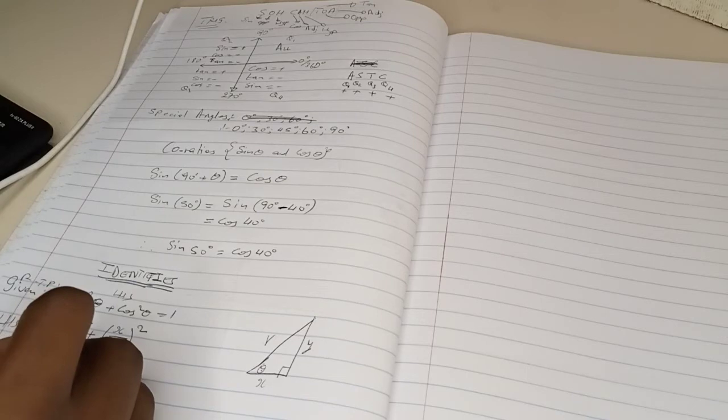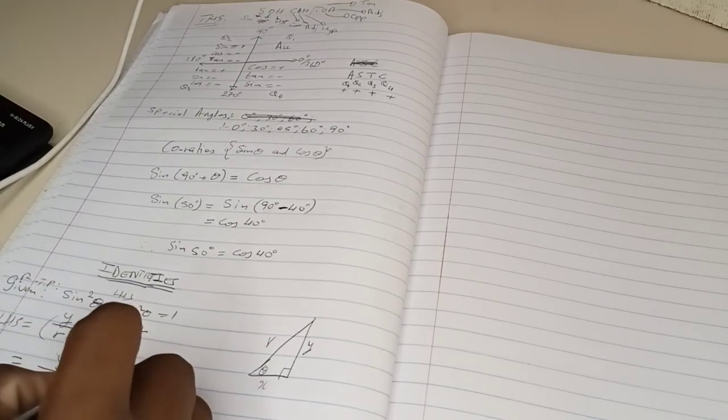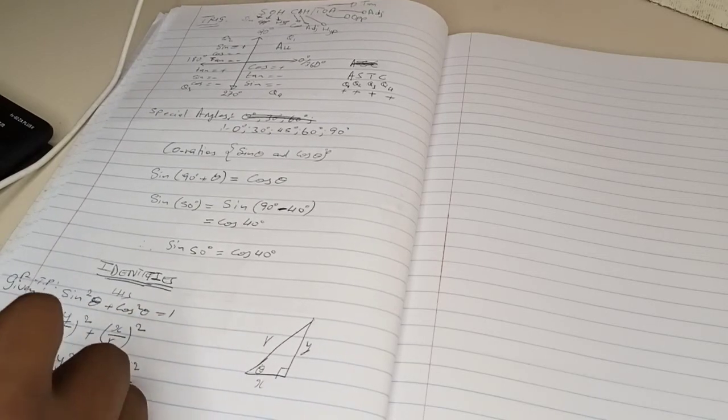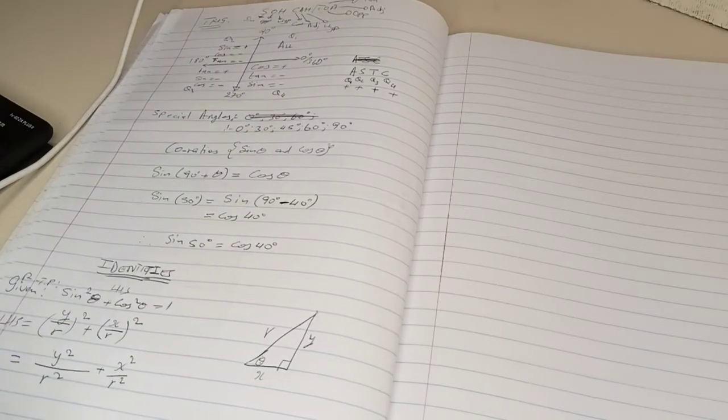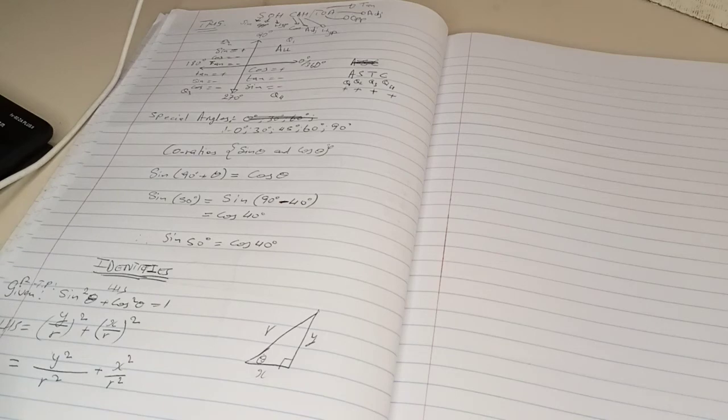So this is going to be y squared plus x squared over r squared. Okay, cool. The aim is to prove that all this is equal to 1. Okay, cool.